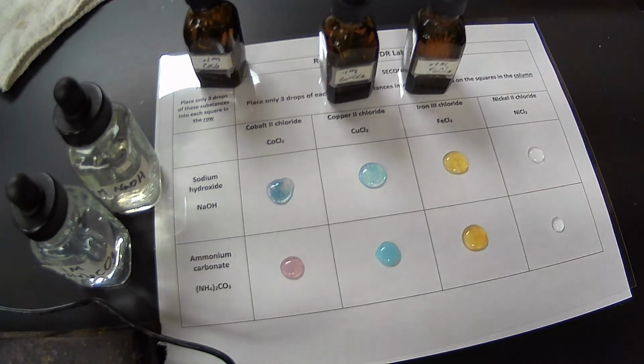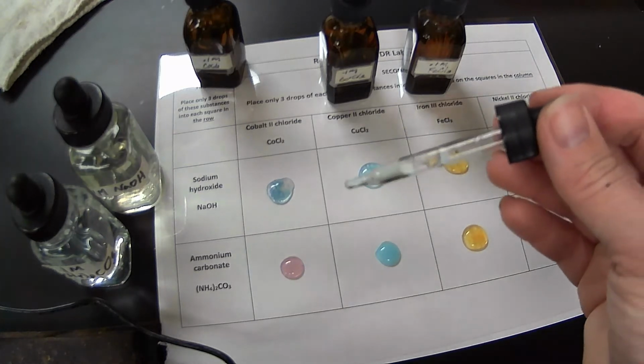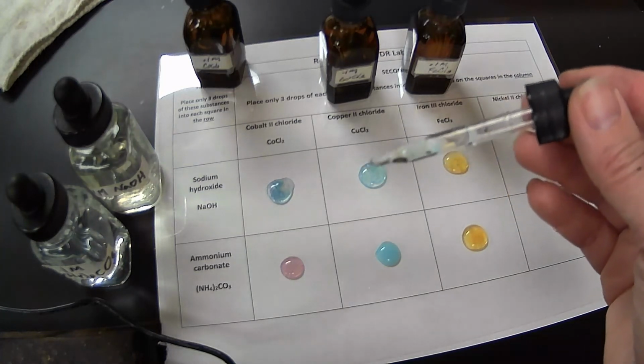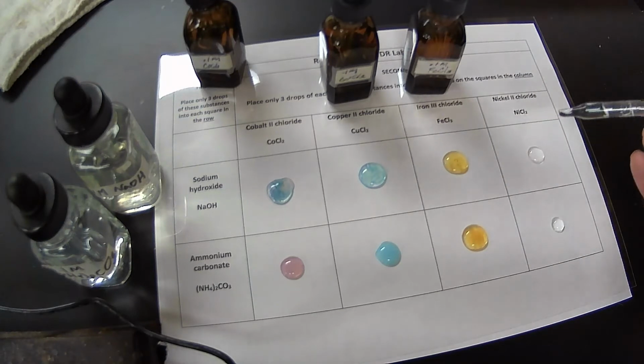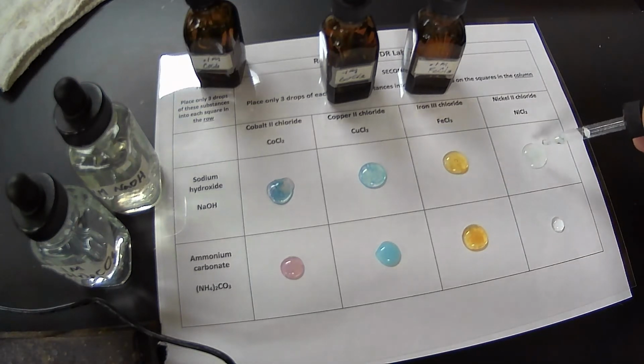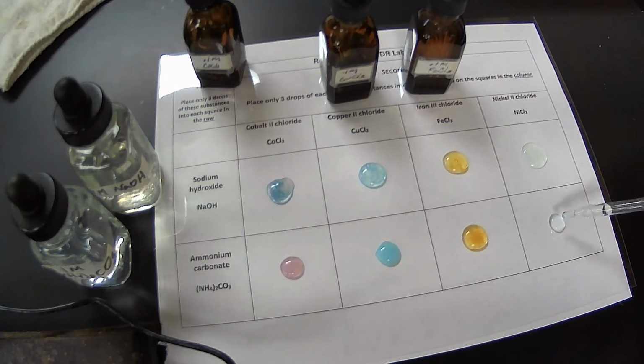And then finally, our nickel 2 chloride. All right. Nickel, you can see is a green color when it's in solution. That's what's fun about our transition metals. Many of them are colored solutions. All right. So there we have a slight green precipitate, and then put a little bit more in here. And then we also have a precipitate there.